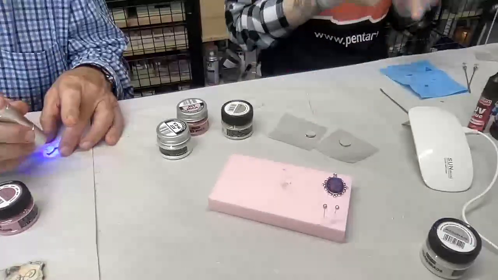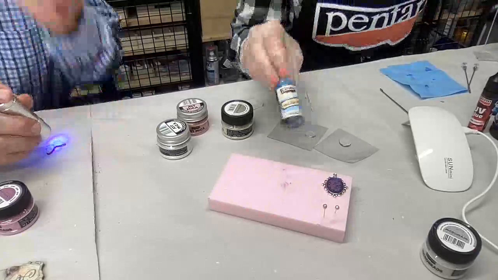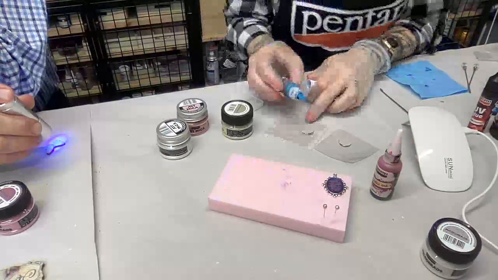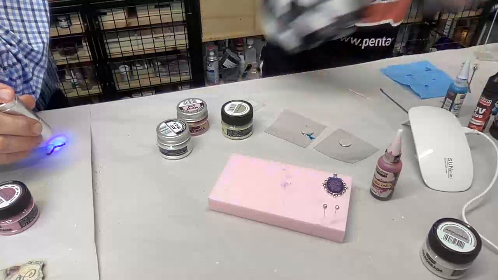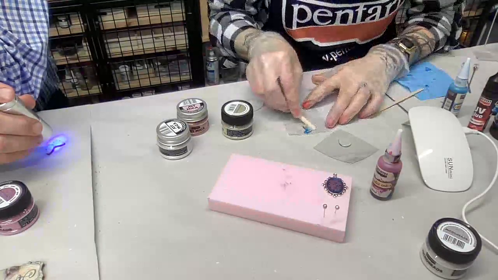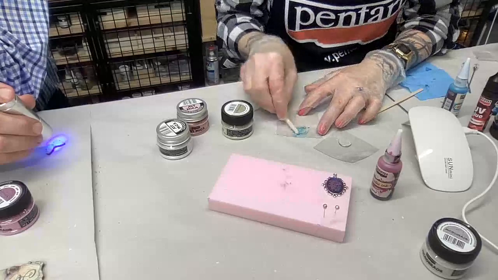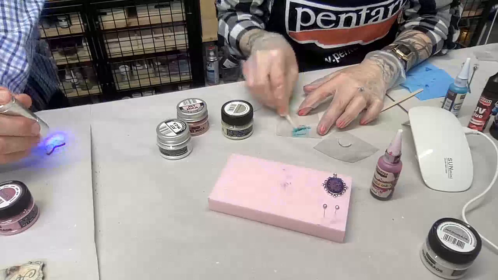Just add a few drops of media ink. We mix it together, and it will work as well. You can make a fully transparent resin.